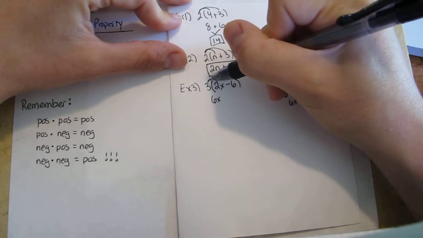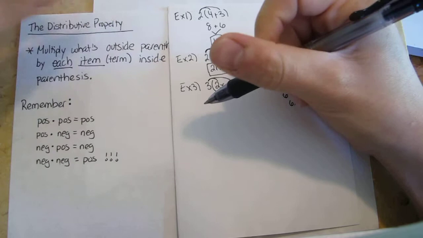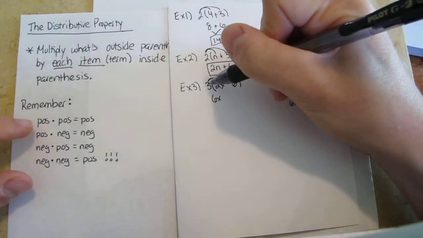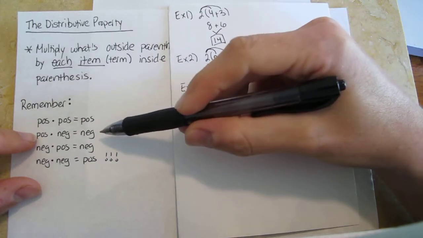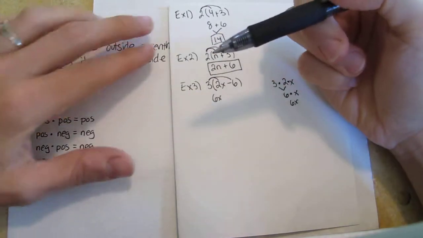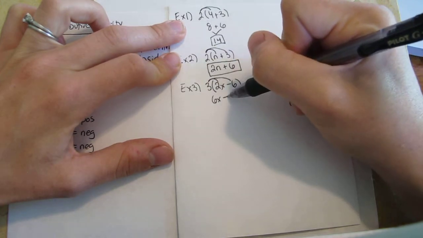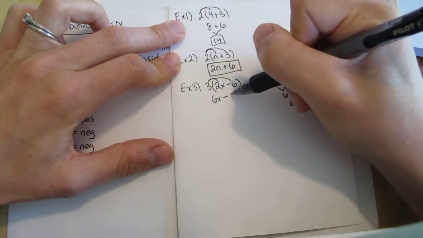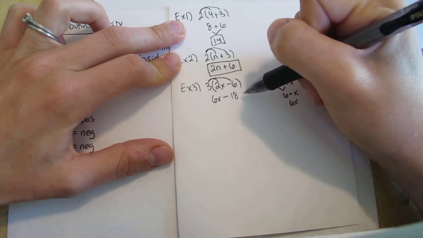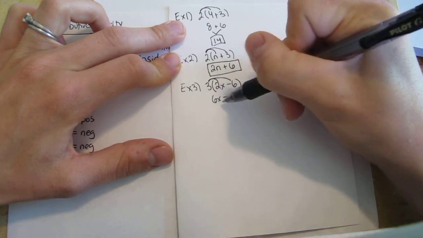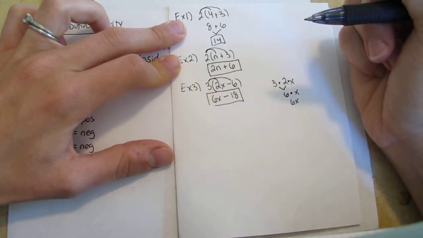And then next I have to do 3 times negative 6. And I have some reminders over here. That's a positive 3 times a negative 6. And a positive times a negative is a negative. So positive 3 times negative 6 is going to be negative, and 3 times 6 is 18. And since this has a variable and this doesn't, they're not like terms. I can't subtract them, and I'm just going to box it in.